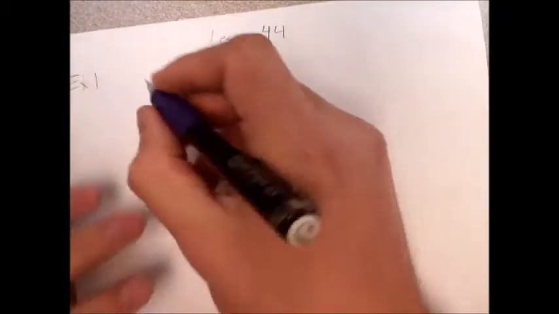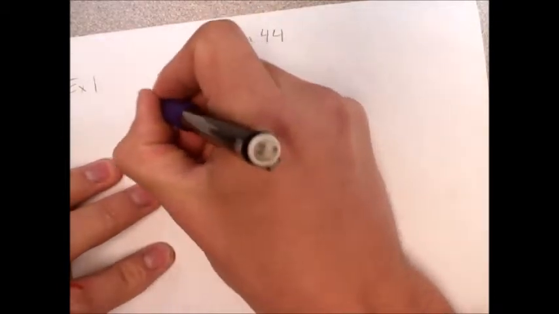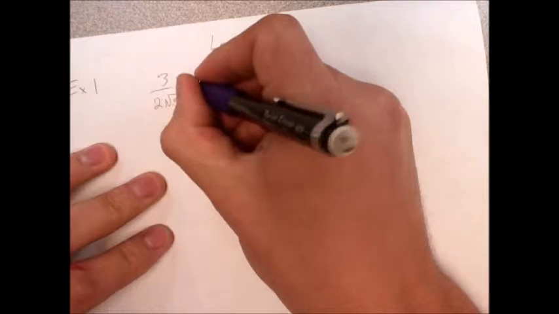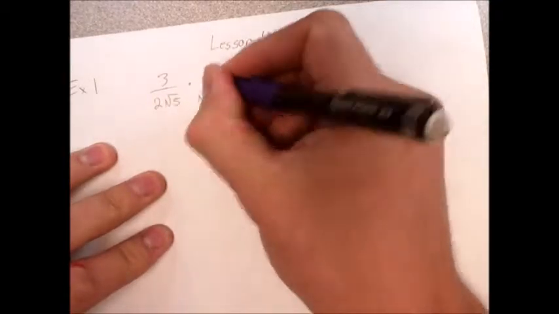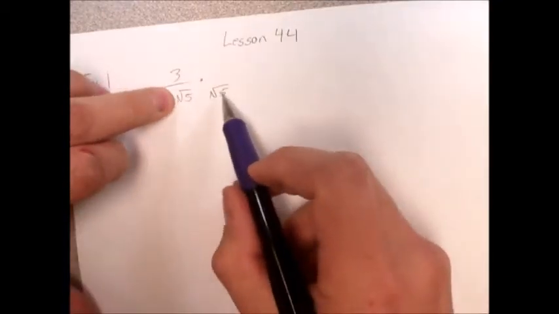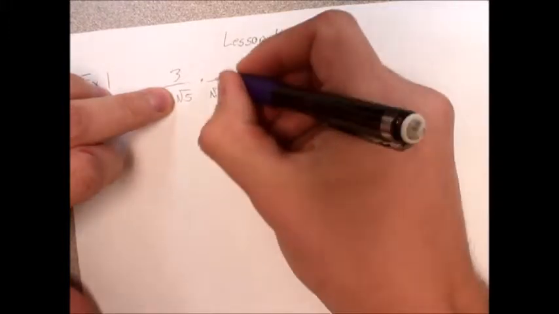we have 3 over 2 square roots of 5. And it wants us to simplify this down to where we don't have a radical in the denominator. Okay? So in order to get rid of the radical in the denominator, we're going to multiply by the same radical piece there. So all we are is same thing. But really what we're doing is multiplying by 1 in a very special way. The way that we can do this allows us to not change the value of our problem.